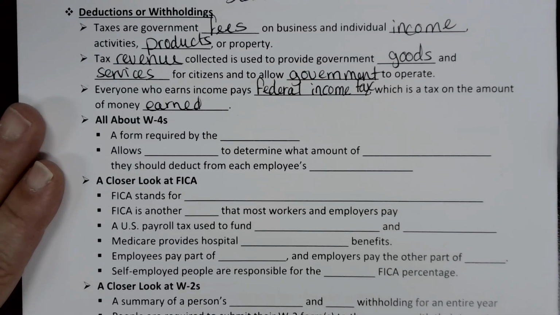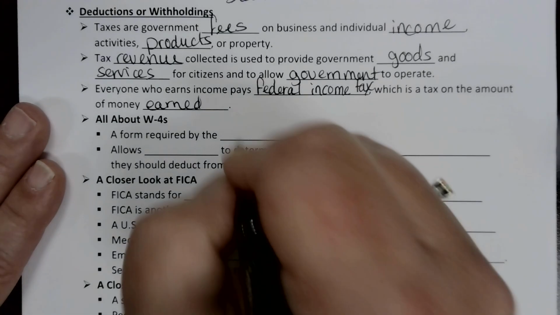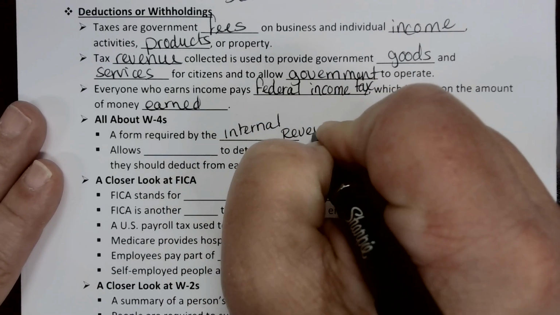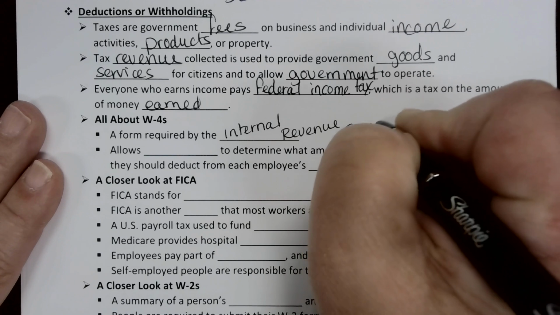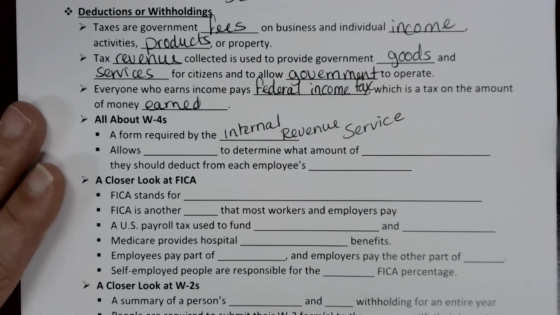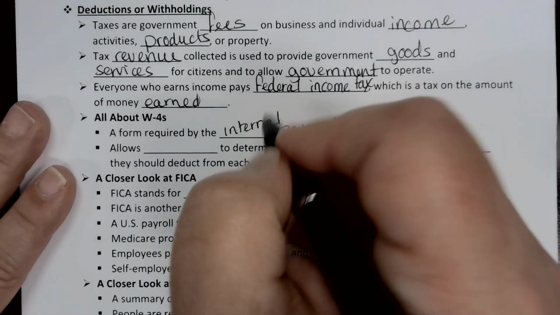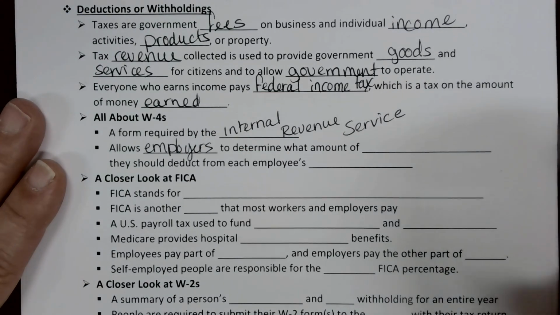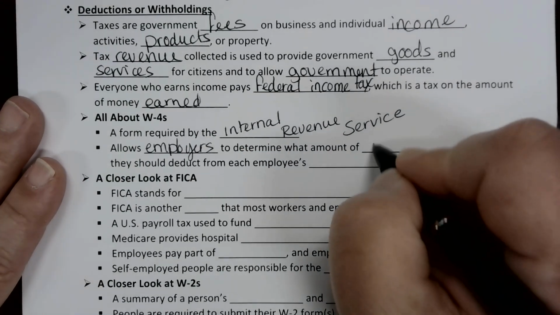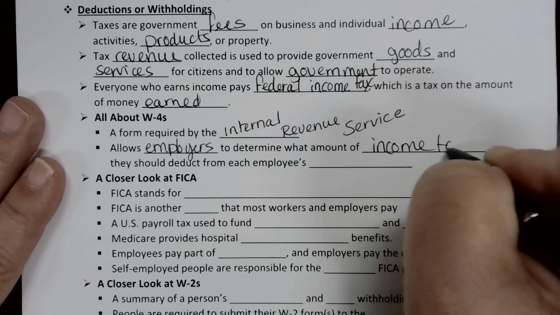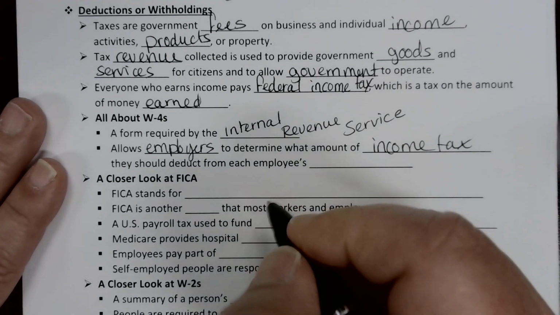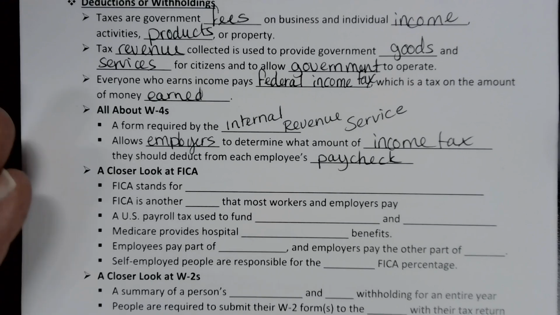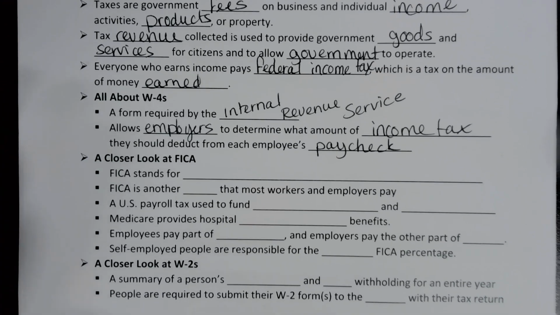So what's a W-4? It's a form required by the IRS, which is the Internal Revenue Service, which allows employers to determine what amount of income tax they should deduct from each employee's paycheck. So the rules are set forth by the IRS. Who's going to pull out what and what's it going to be for?